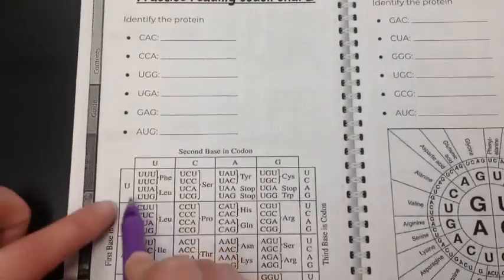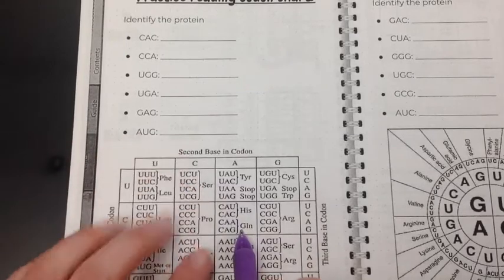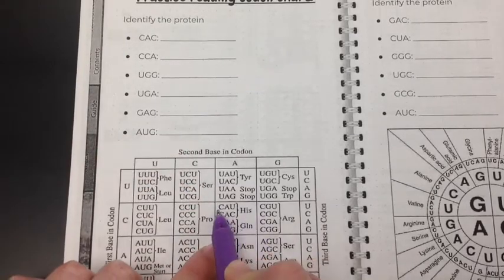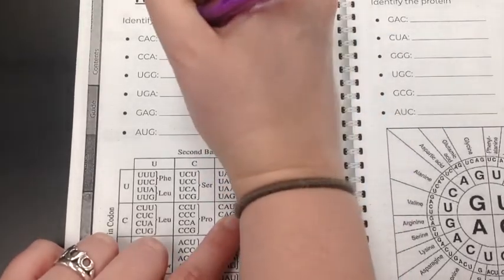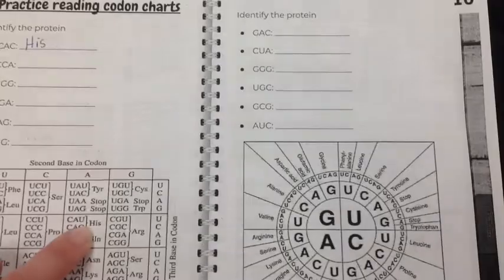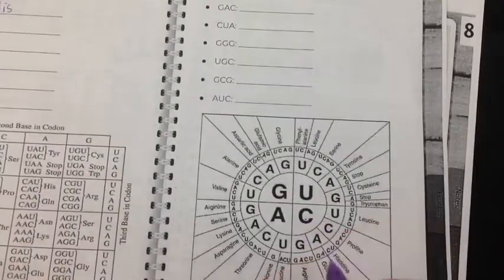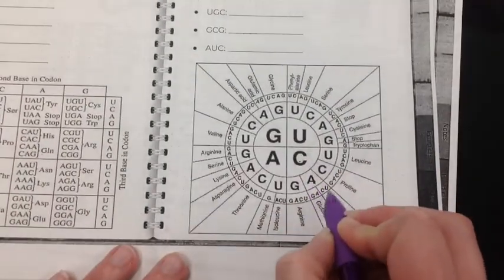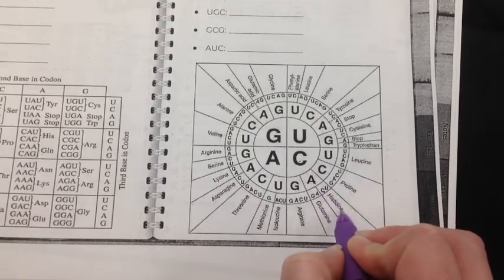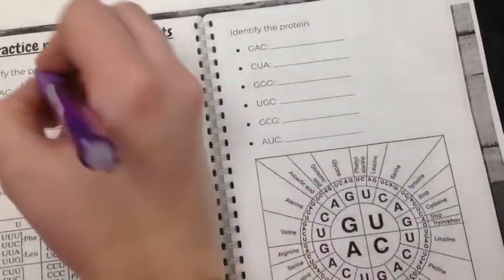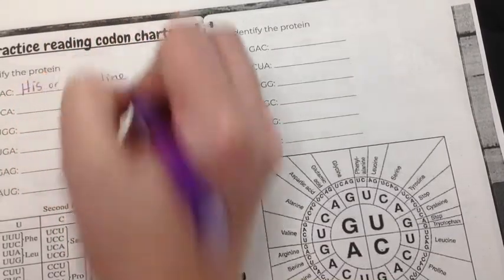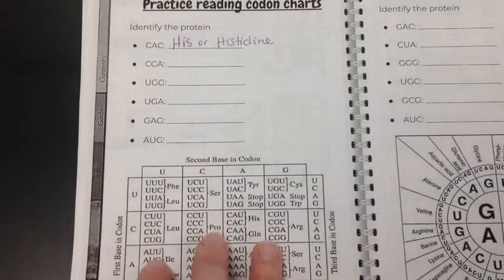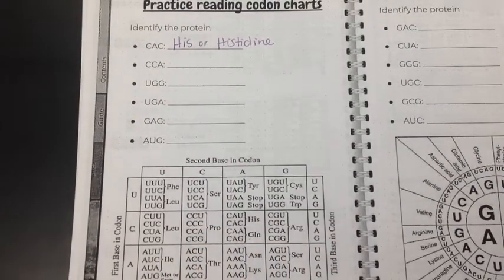First letter C, second letter A, so I'm working in this box right here. Third letter C, so that stands for HIS. If you did the circle, you would go C, A, C, which is the same one, histidine. So HIS or histidine is the correct answer for CAC. Go ahead and practice the rest of these, and then I'll share the answers with you.